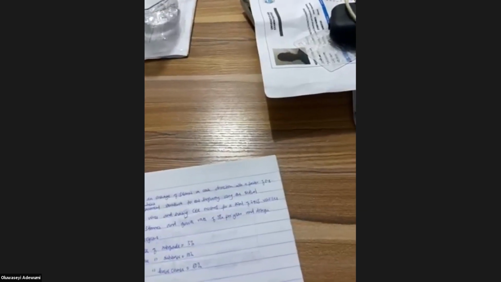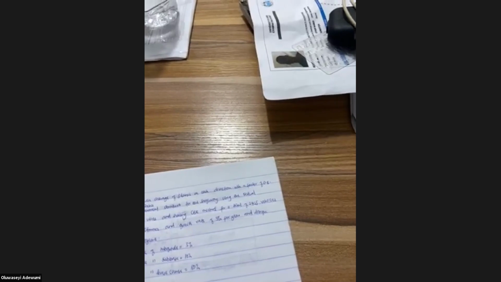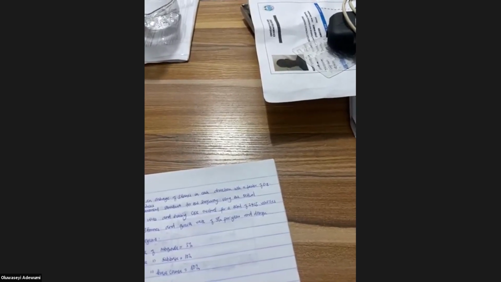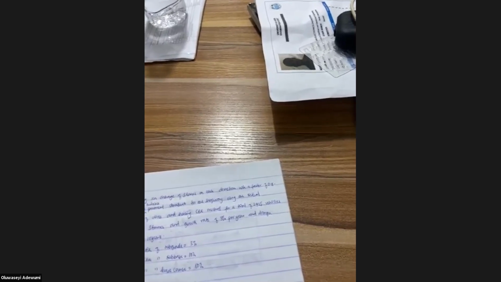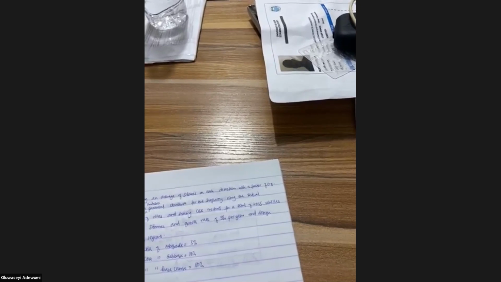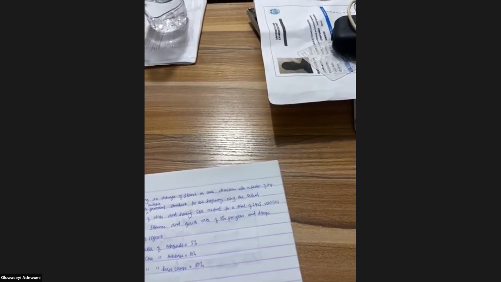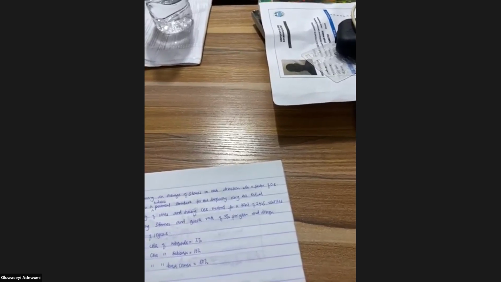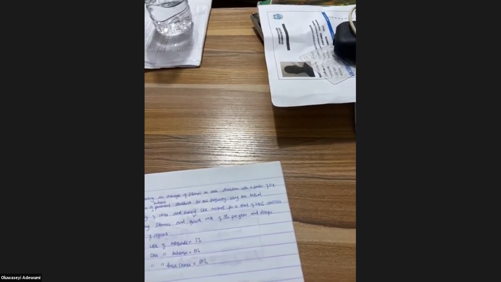Okay, take it slowly. Assuming an average of 3 lanes in each direction with a factor of 0.8. Are you guys there?